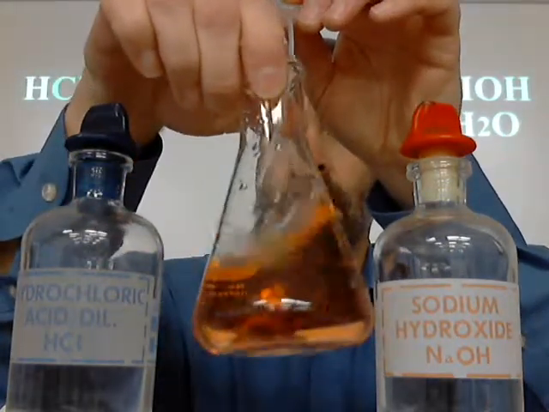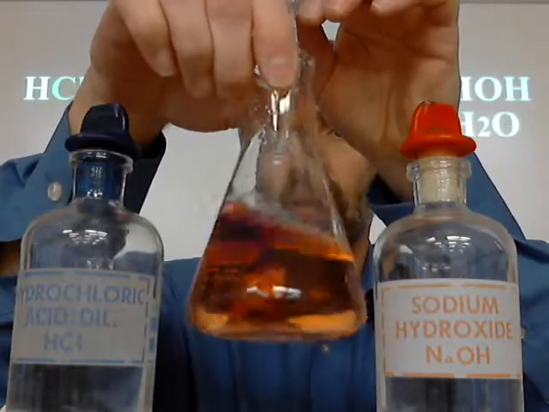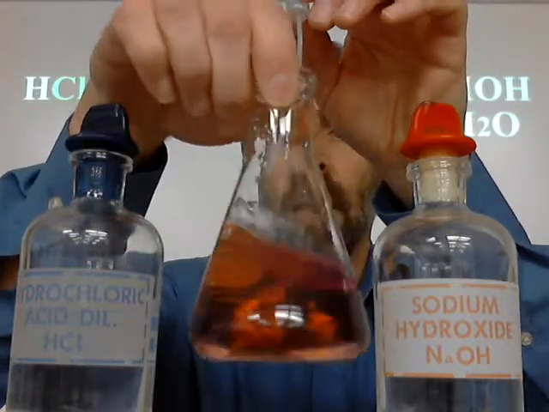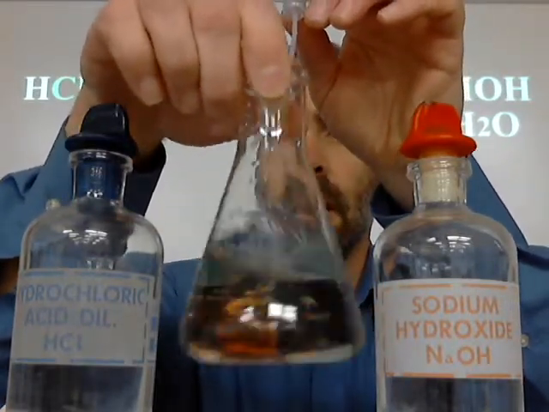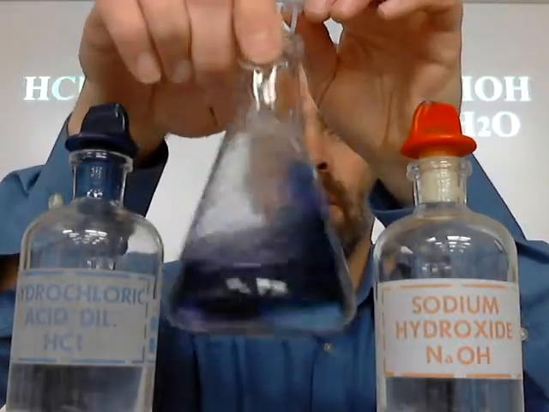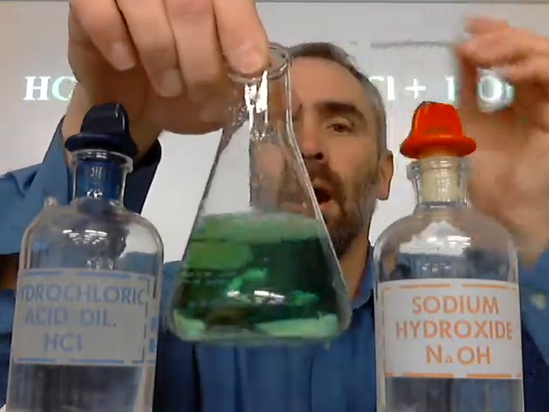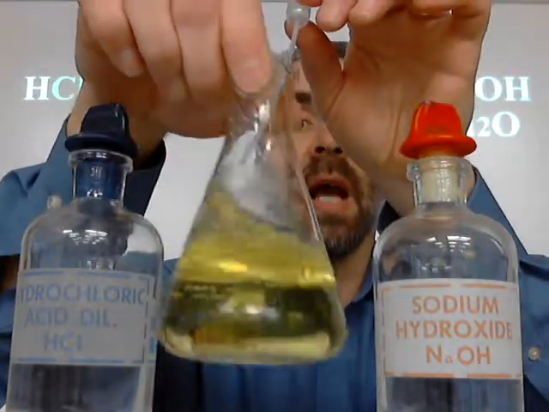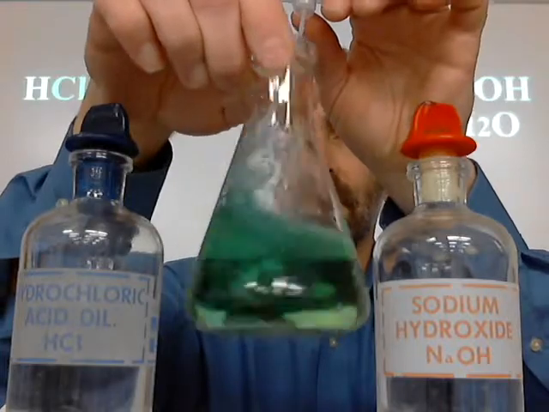But if I'm adding this drop by drop, notice the color is changing a little bit. See it getting a little bit darker here, turning a little shade of purple every now and then. There we go, almost. Put a little bit more in. There, you saw that flash of green there? A little bit more. And it went too far. Oh, not quite. Yeah, it came back. Now it's yellow. Okay, that's good. Look at that.